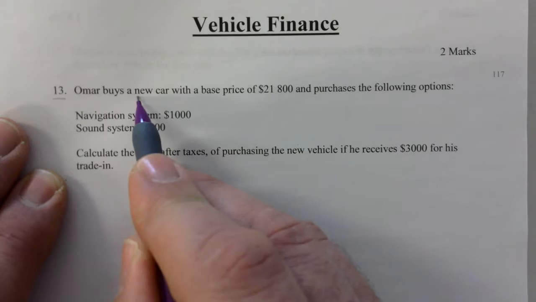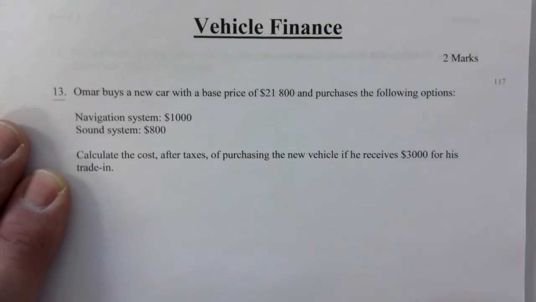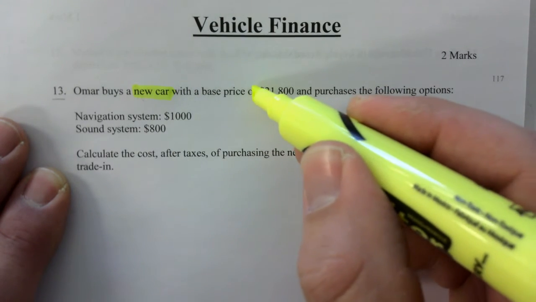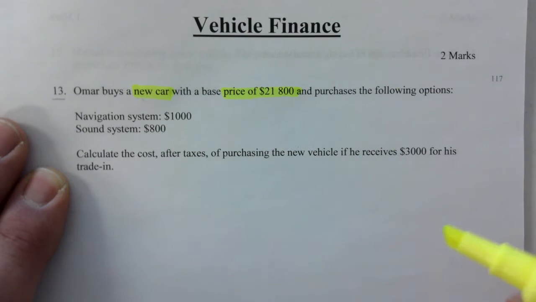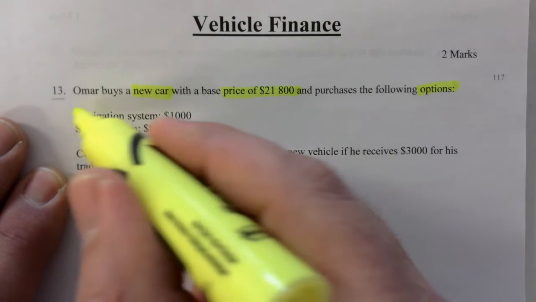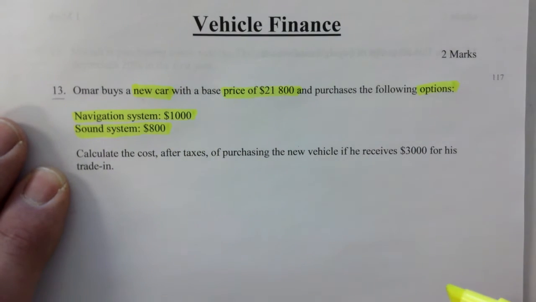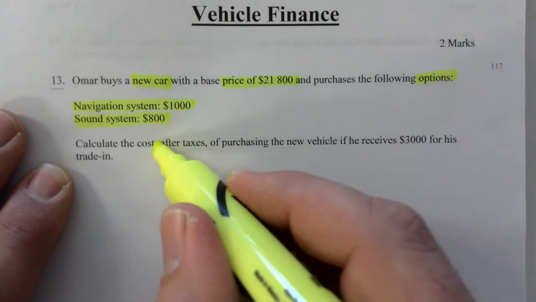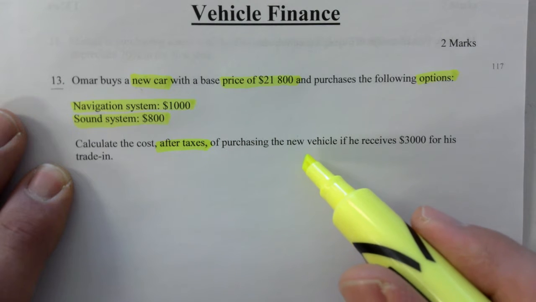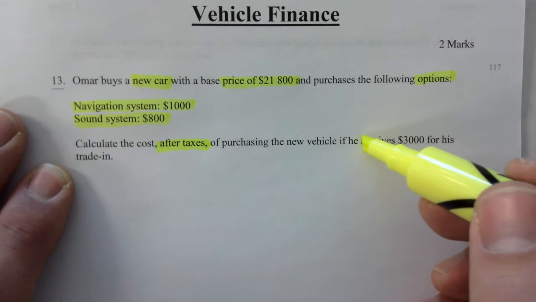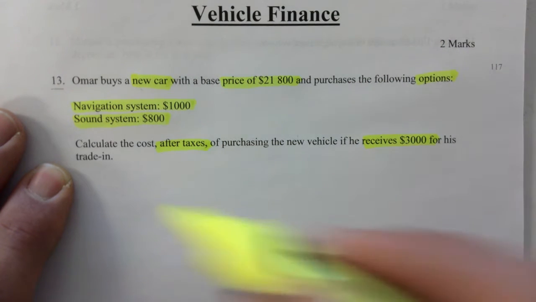Omar buys a new car. I'm going to highlight things that you should be looking for. Right, it's a new car with a base price of, right? Base price is same as price, just doesn't have any options. It's standard, right? And purchases the following options. So there are options there. Navigation system, sound system. Nicely set up there, easy to read. Calculate the cost after taxes of purchasing a new vehicle if he receives $3,000 for his trade-in.